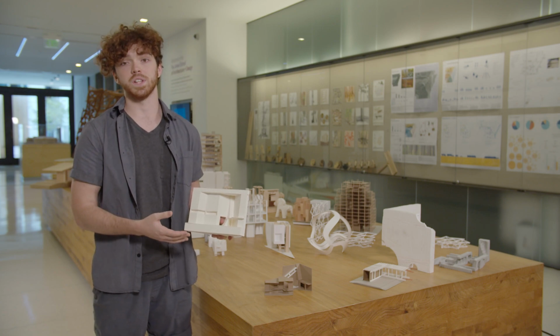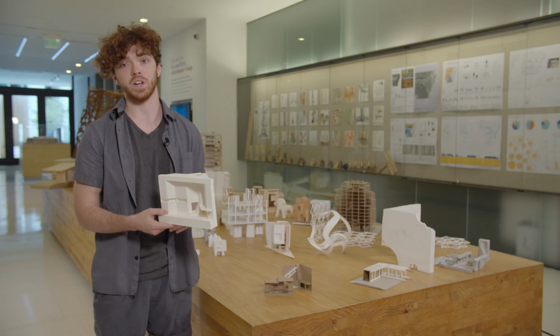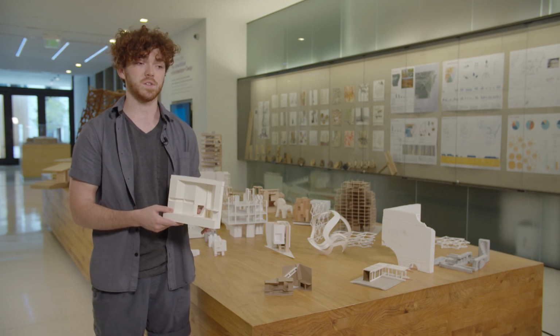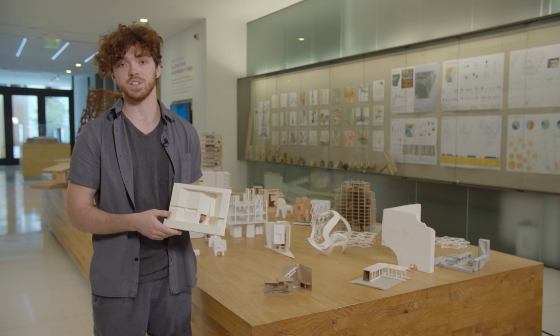So that's a really efficient way to start testing your ideas. You don't need to model your whole house if you're working on just the back porch. So that would be an idea that I want to give to y'all when you're modeling these ideas.